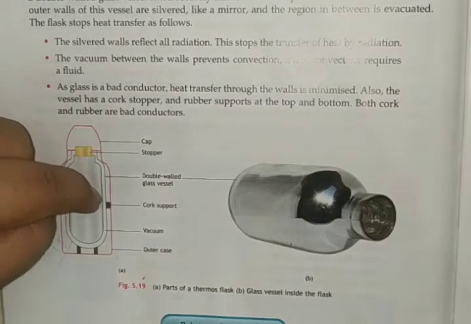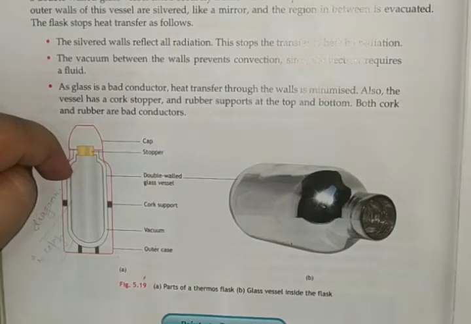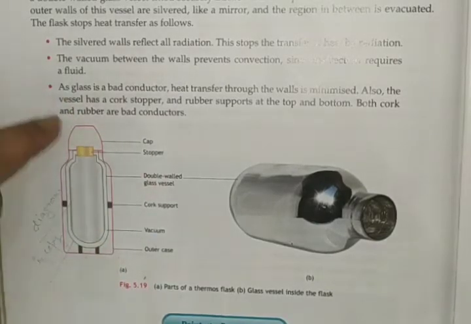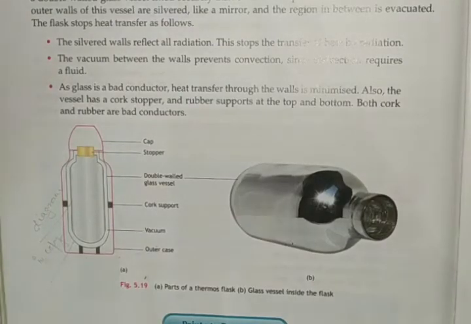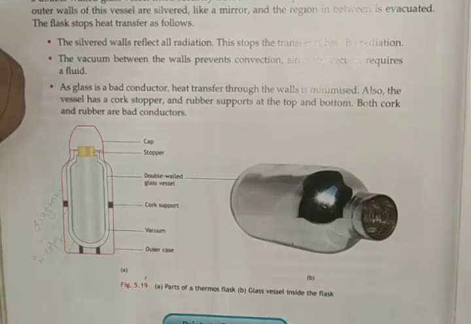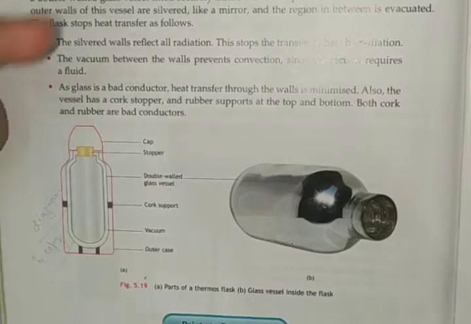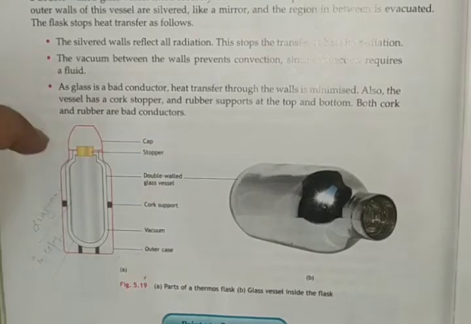Because vacuum is created, heat transfer could still be possible through radiation, right? But that is why we have silvered the outer and inner surface, so that no radiation is possible. Okay, so radiation is removed with the help of silvering both the surfaces, internal as well as outer. Second, conduction is avoided by using a bad conductor, that is glass. Then third is convection. Convection is removed by creating vacuum, right?